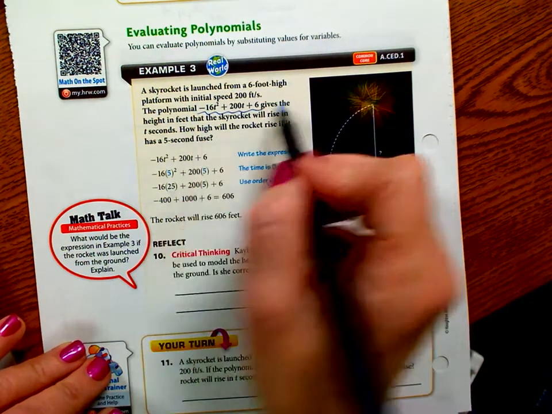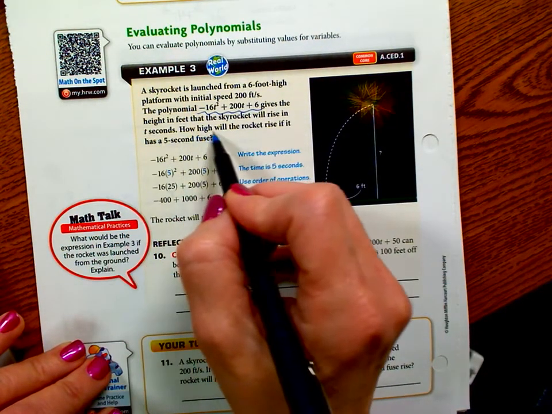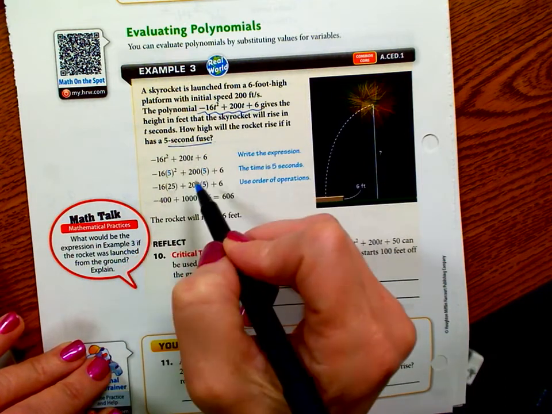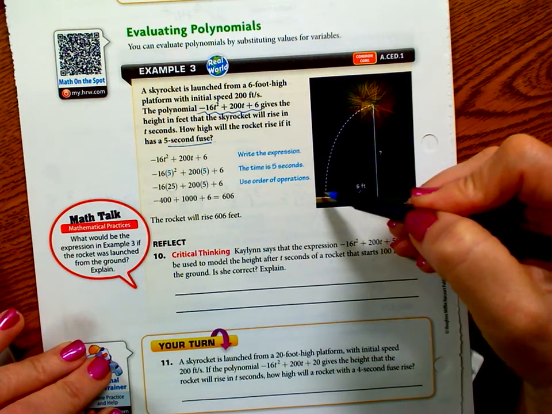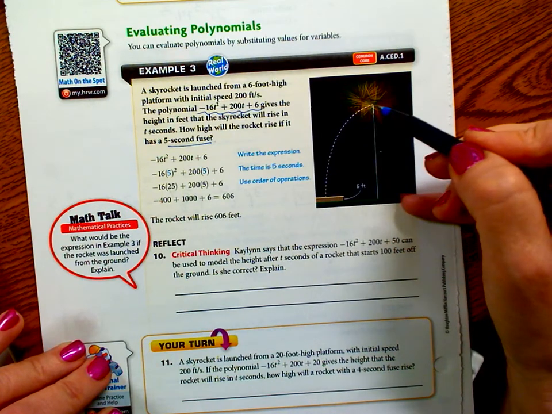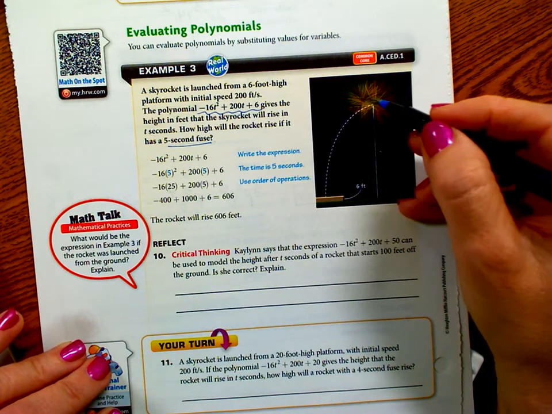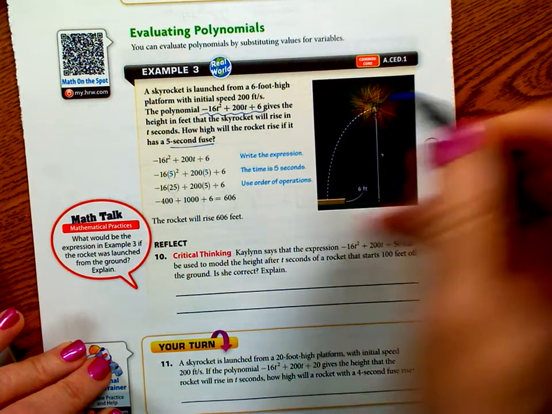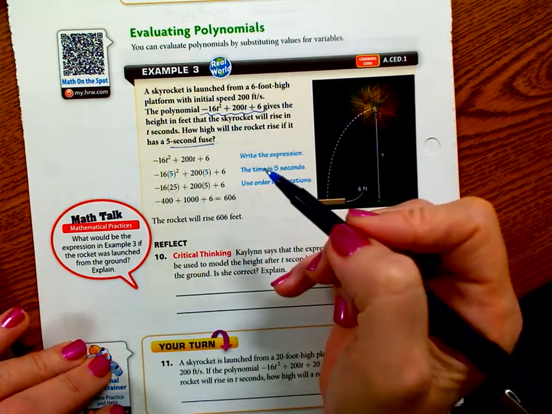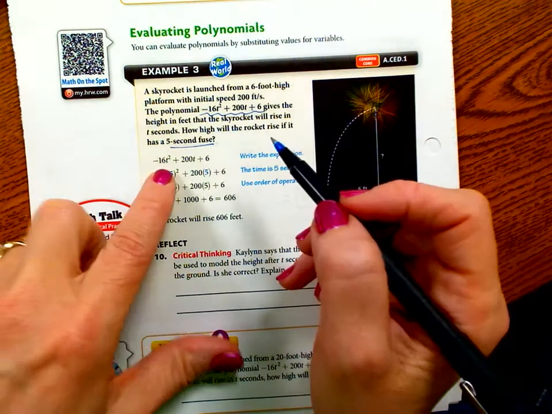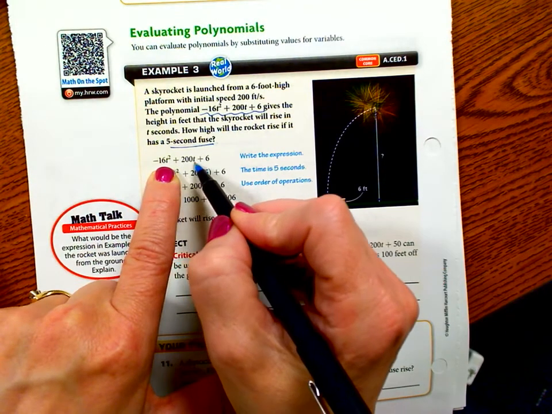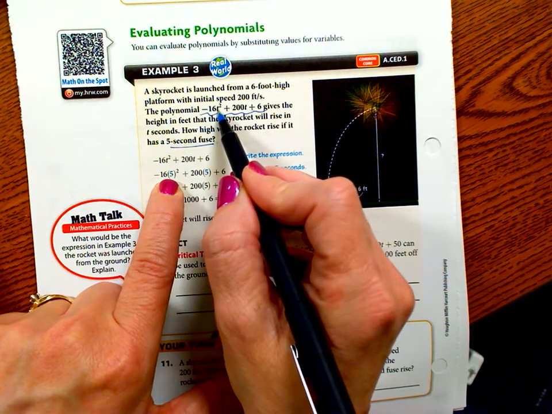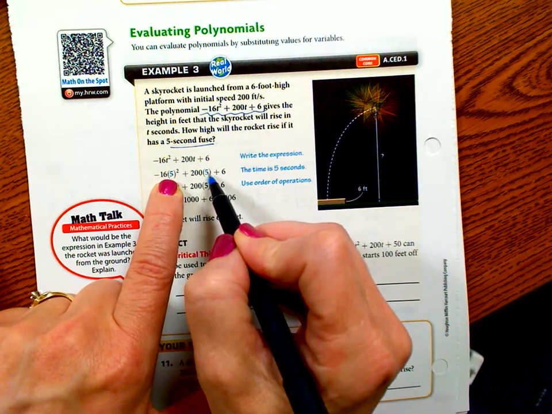So what they say is, in t seconds, how high will the rocket rise if it has a 5-second fuse? Meaning, if it has 5 seconds to blast off, we want to know the height. We want to know how high this is from the ground by using this formula. Well, this is just a kind of plug and chug using this formula, negative 16t squared plus 200t plus 6. You're going to put in 5 for the time. T is time. You're going to put in the 5 every time you see t.